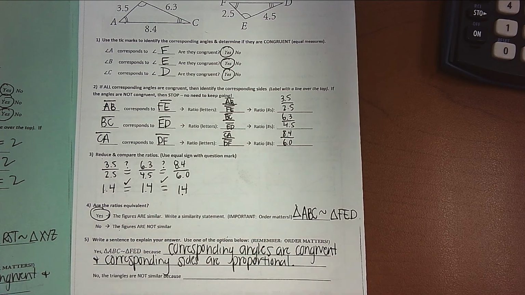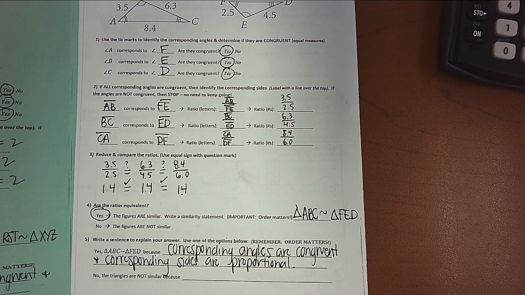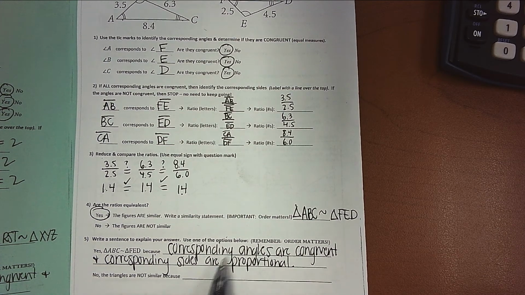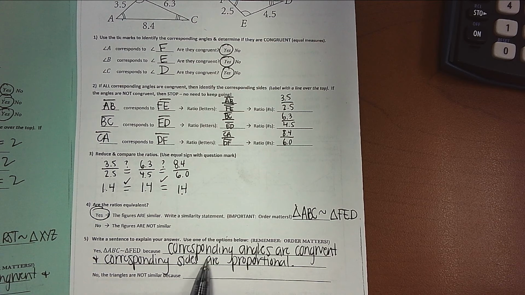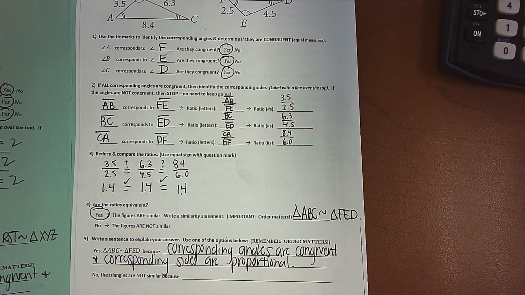So you can see why it's super important that we commit these terms to memory and these definitions to memory. Corresponding angles are congruent and corresponding sides are proportional. Those definitions of similar figures are going to help us explain our answers when we're asked to do so.